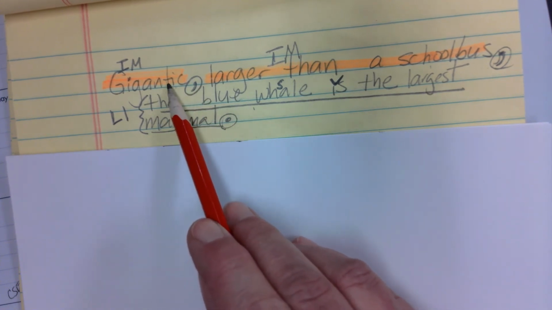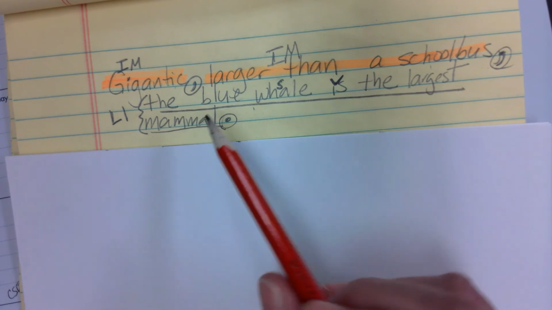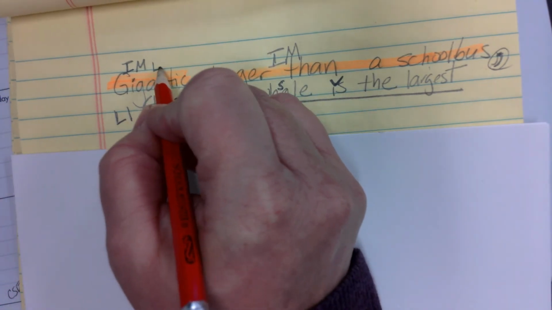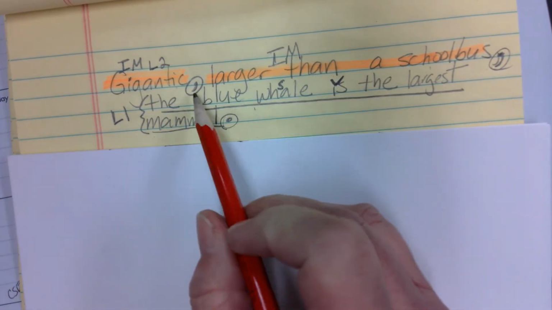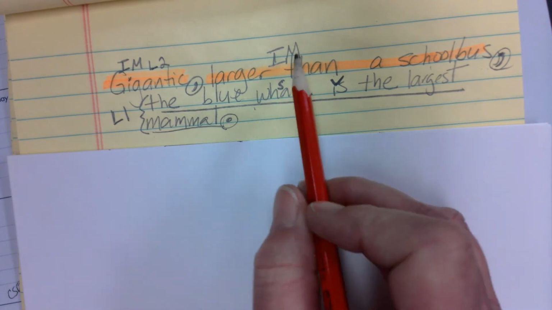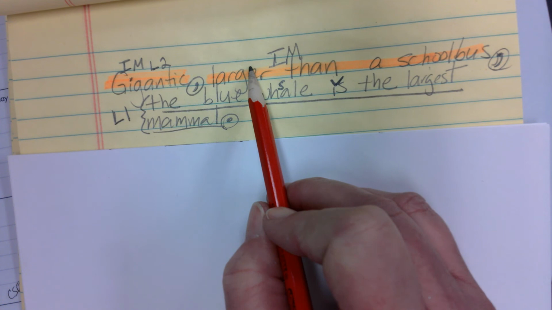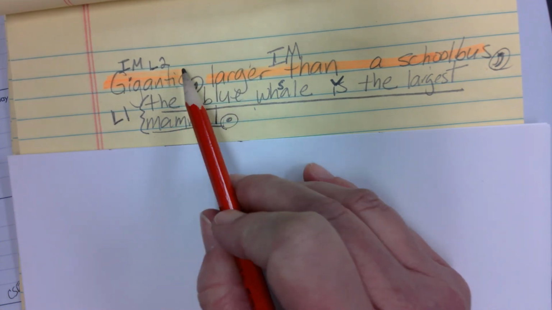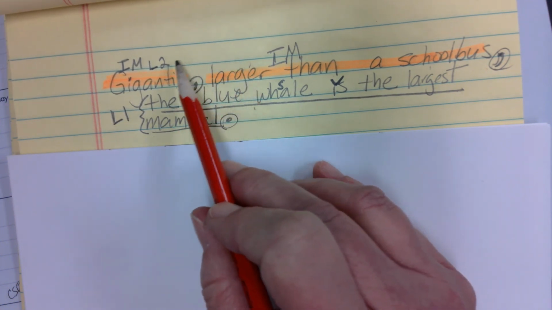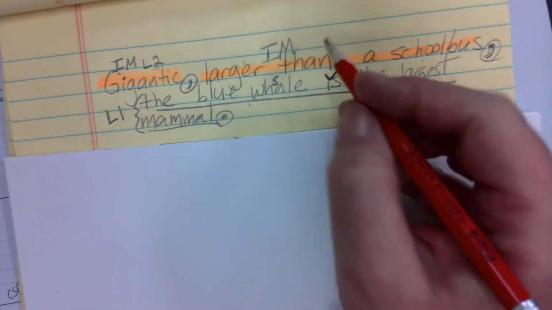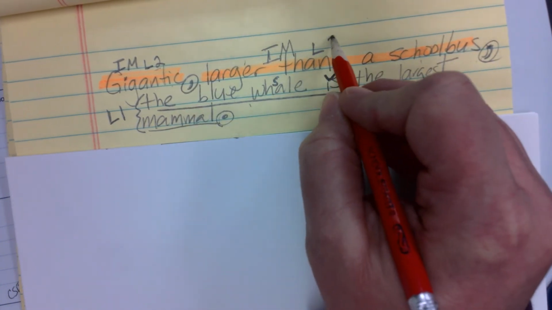So gigantic is describing something that is level 1, so this free modifier is a level 2. Larger than a school bus is telling us how gigantic. So it's telling us about something that is already a level 2, so this one is a level 3.